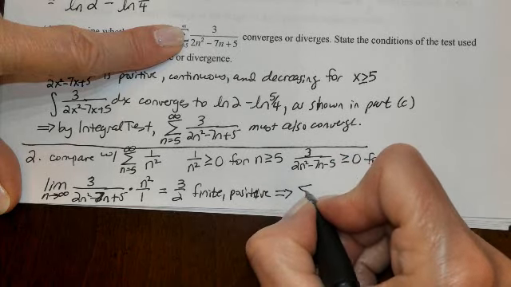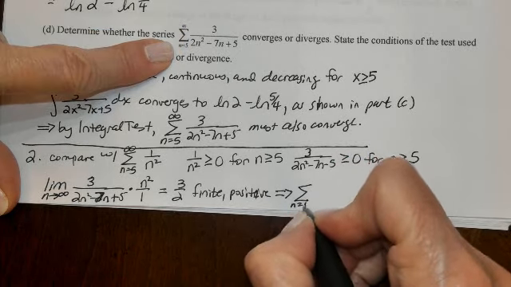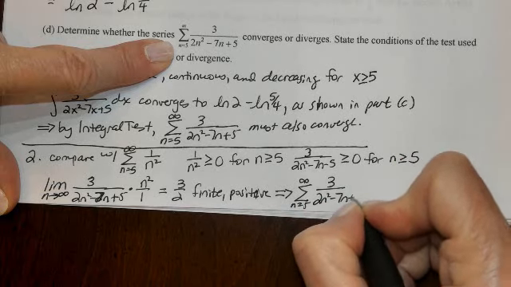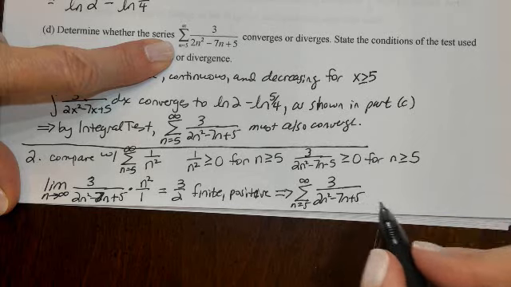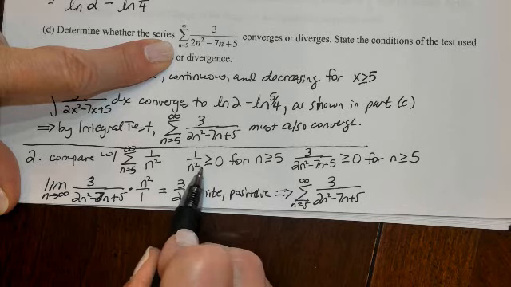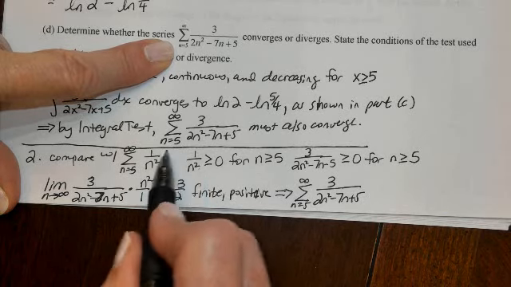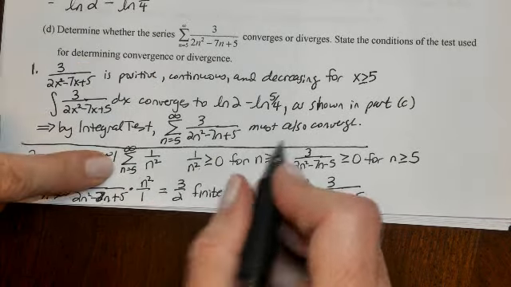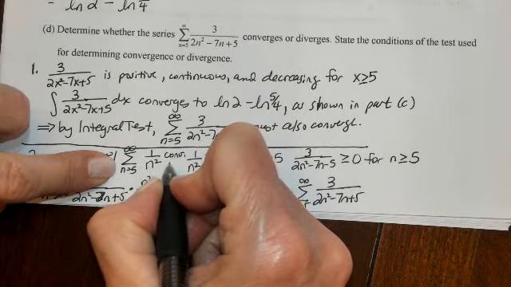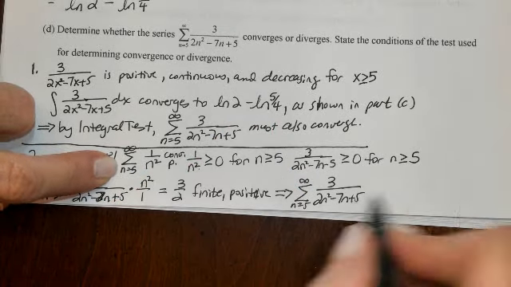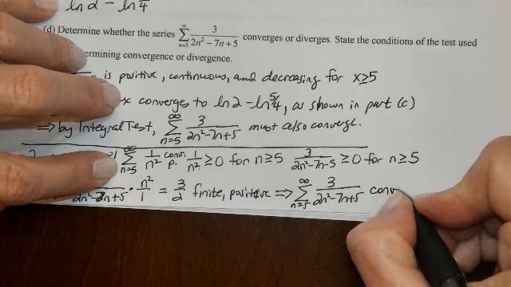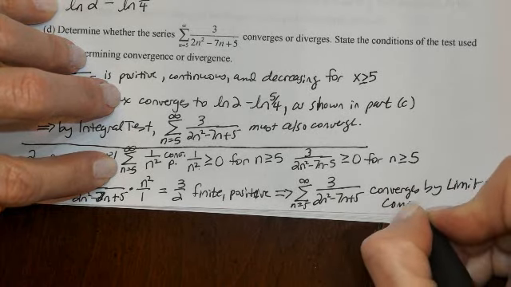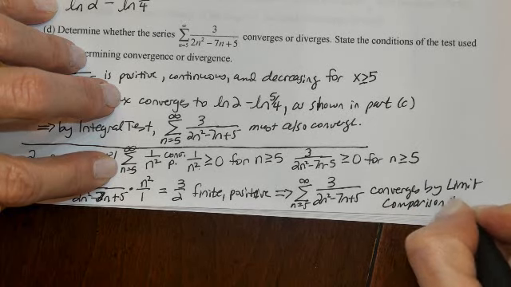Therefore, our series does the same thing that this series does, right? And I never said what this series did. I would have to come up and say that, and now I need to squeeze it in here. But this is a converging p-series. So this thing converges by limit comparison test.